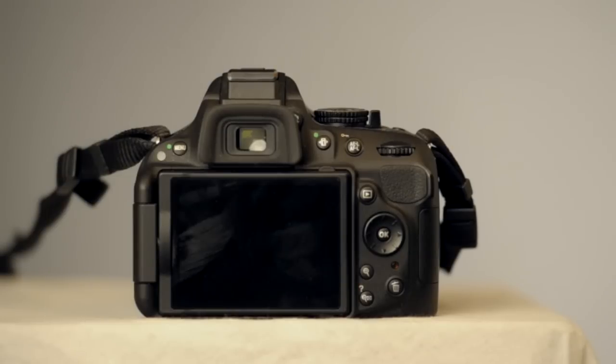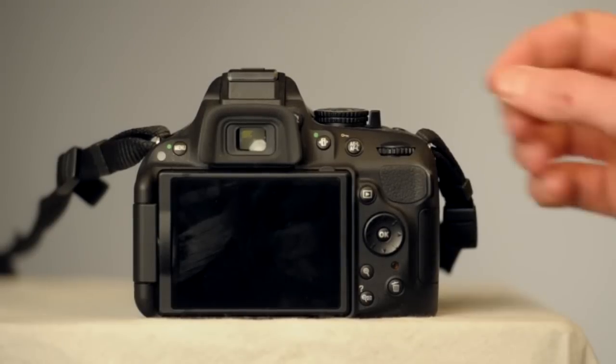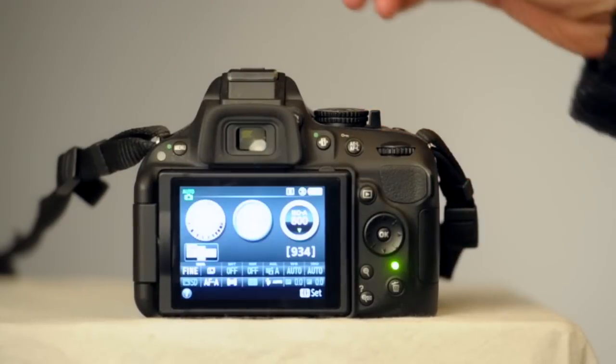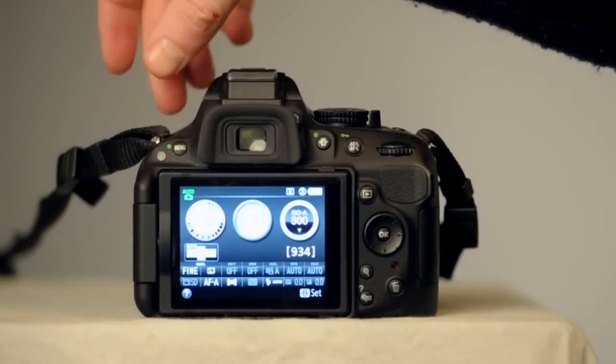However, Selective Color is quite clever, and the stuff it can do, it would actually take quite a while to do in Photoshop. So I think it's worth a look, and just to illustrate how it works, I'll switch it on here. First of all, I'll show you how to get down to Selective Color.